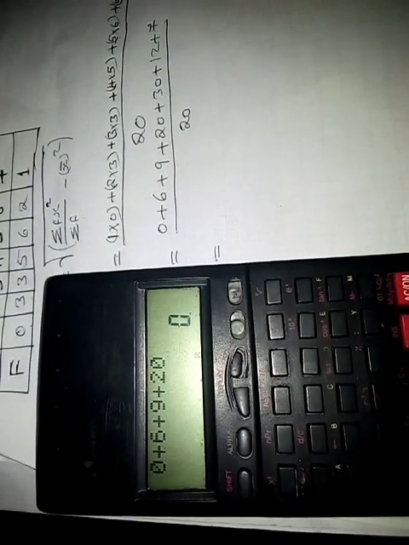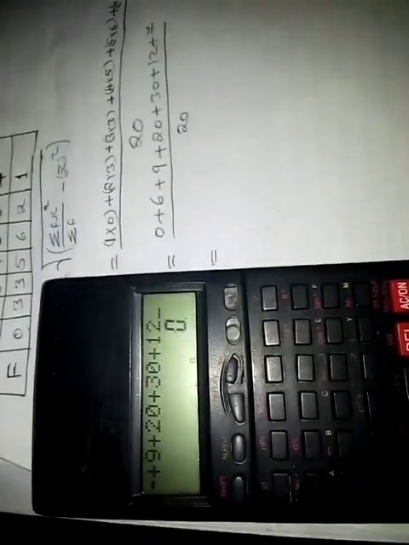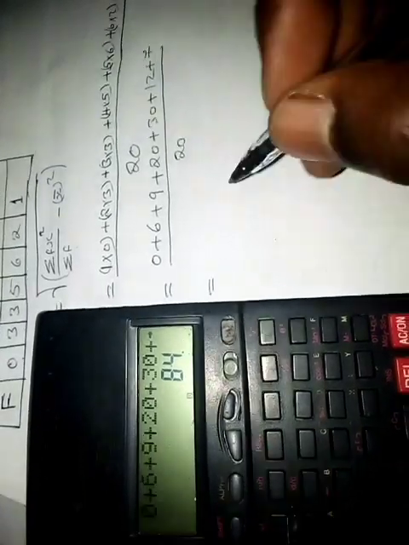Are we seeing 0 plus 6 plus 9 plus 20 plus 30 plus 12 plus 7? The answer we have is 84.